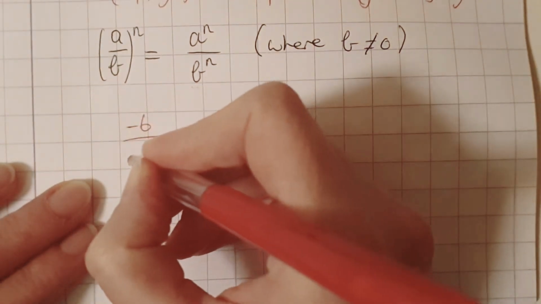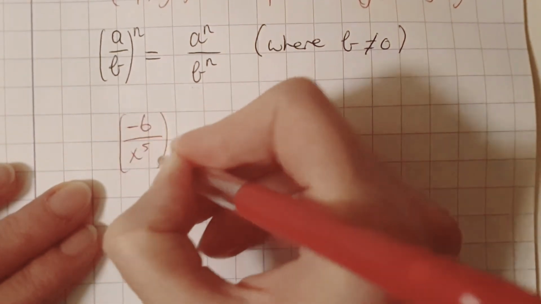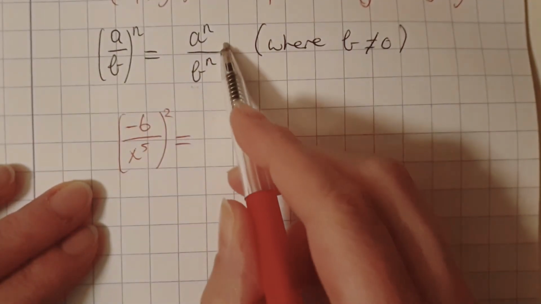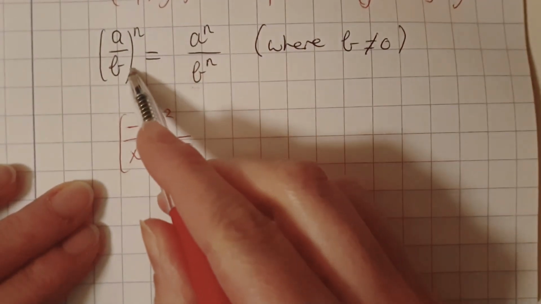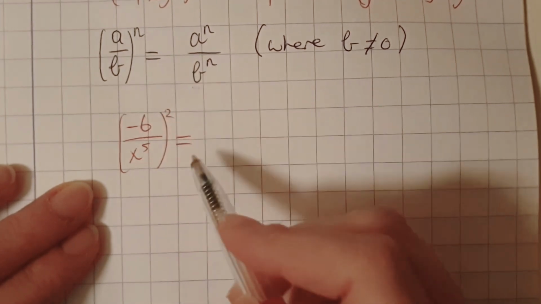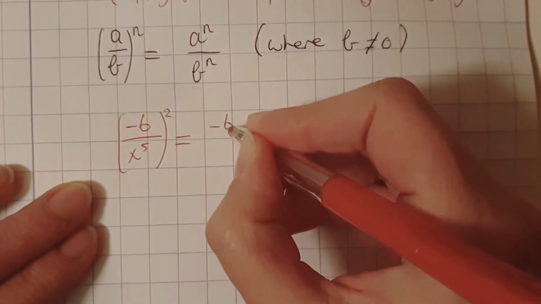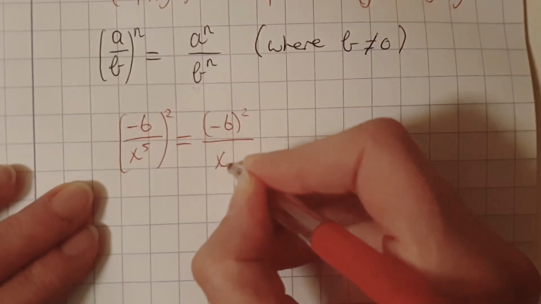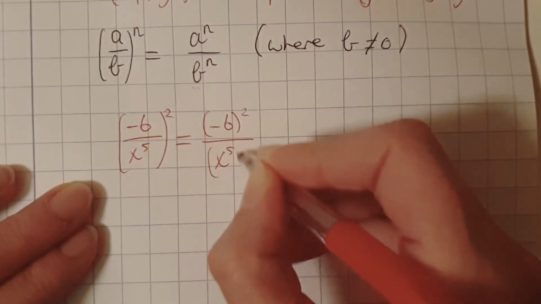(-6 divided by x to the power of 5) in brackets, to the power of 2. First you split it, so you can see how it goes. Now we're going to do that as well. Again, a negative number in brackets, and this is x to the power of 5 to the power of 2, also in brackets.